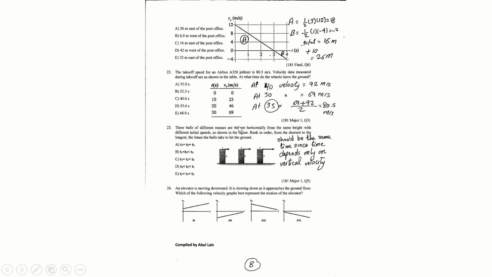I can do it in many ways. I can find the average of 69 and 92 over 2, which gives me the velocity at time 35, which would be, wow, 80.5 meters per second. So it means at 35 seconds or after 35 seconds, the plane can take off because it will have the proper takeoff speed, 80.5 meters per second. Okay.